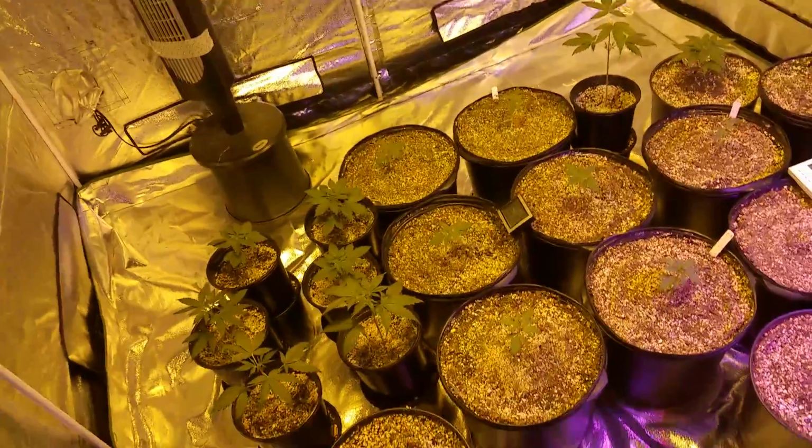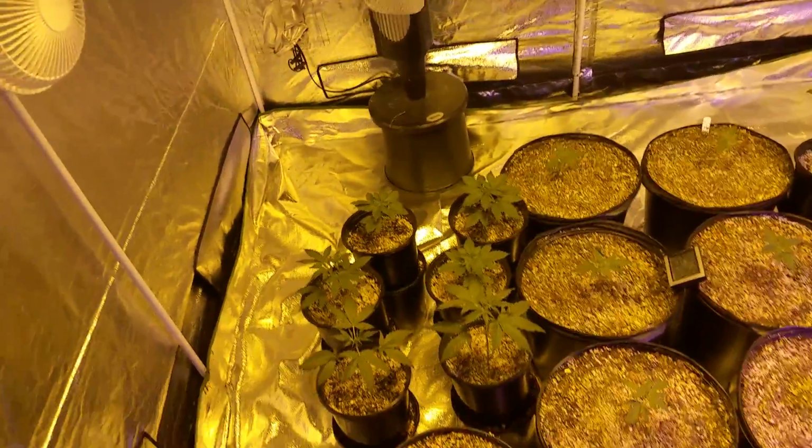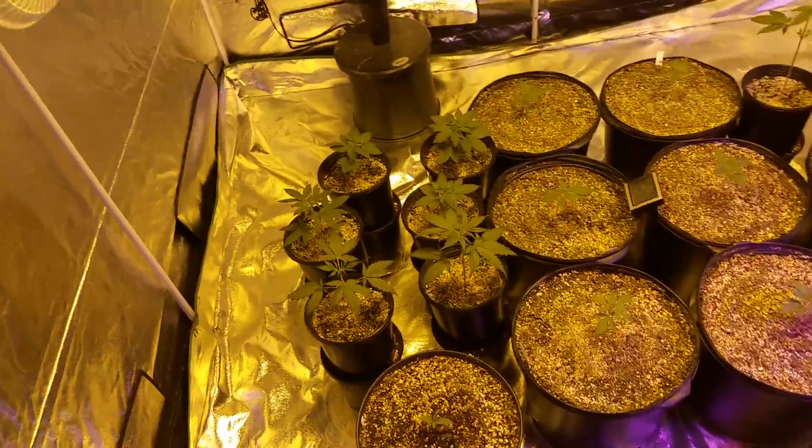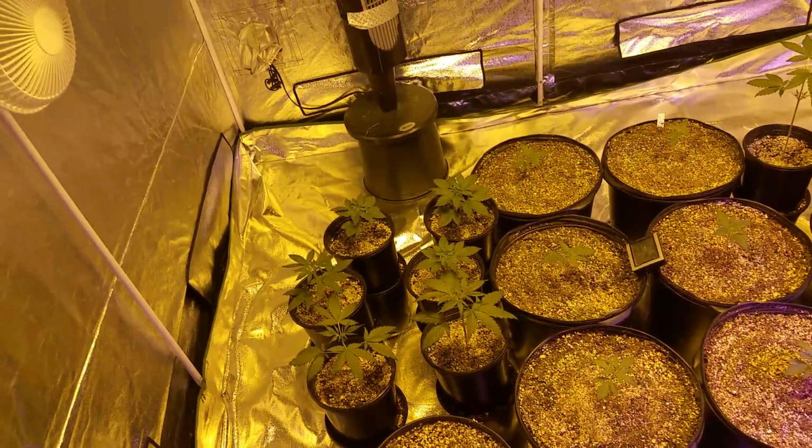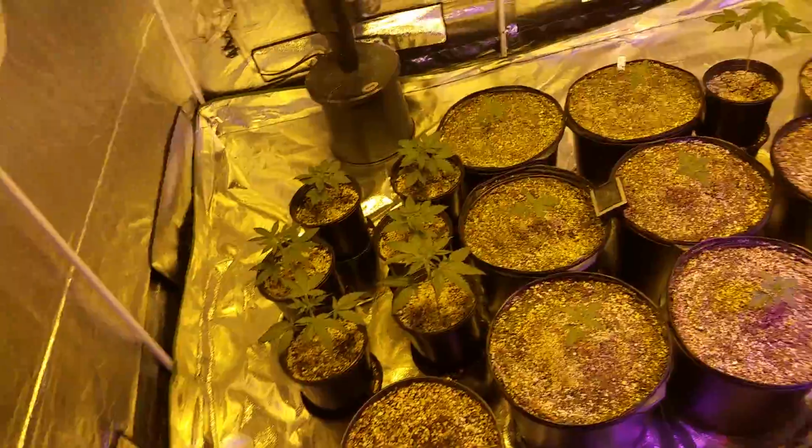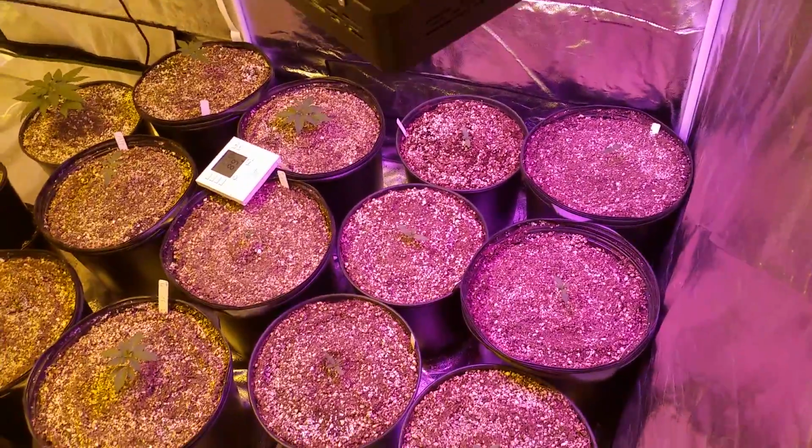Everybody, Gro Pro here, doing a quick watering update on our day 22 auto flowers and our day 15 conventional photoperiod AK48, Northern Lights, White Widow, and our day 7 Gorilla Glue, Northern Lights.